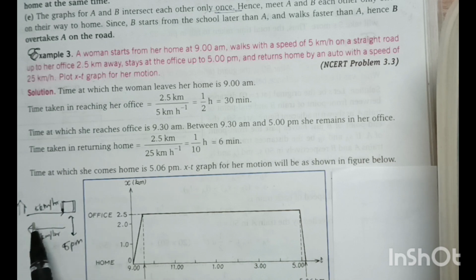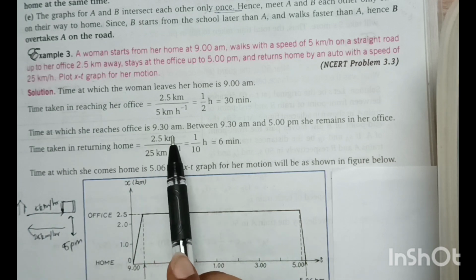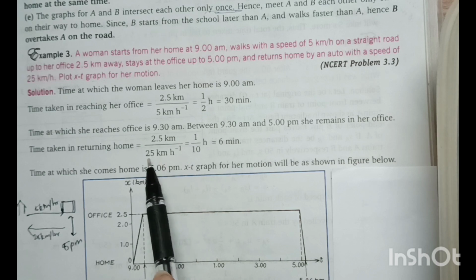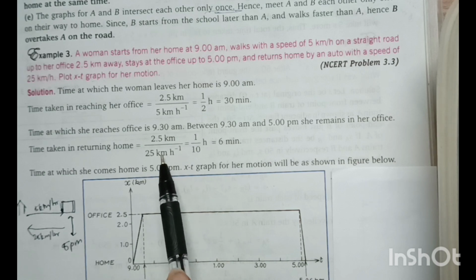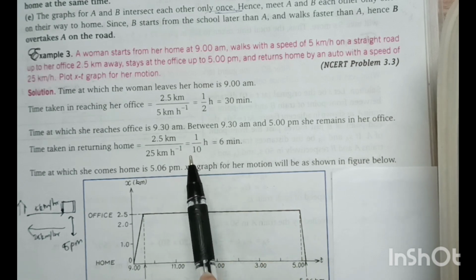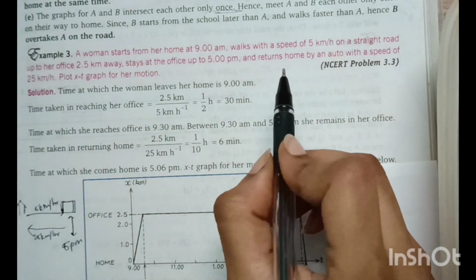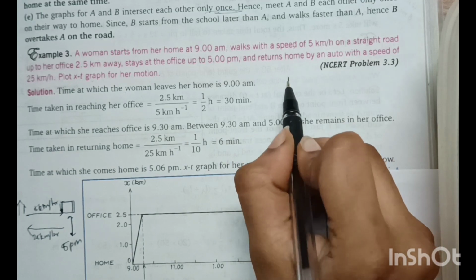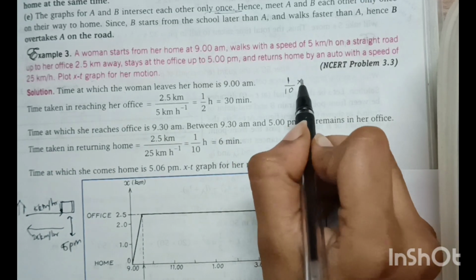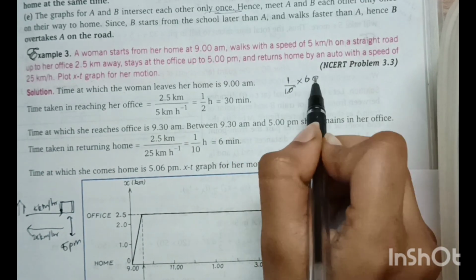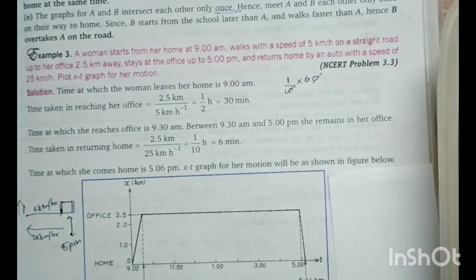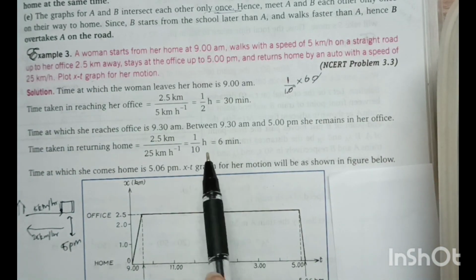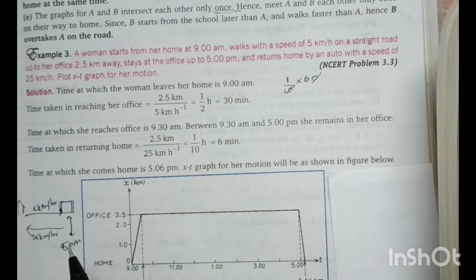So for this she took 30 minutes. For this, how much time is she taking? 2.5 is the distance, divided by the velocity, 25 km per hour, that is 1 by 10 hour. How would you convert 1 by 10 hour into minutes? 1 by 10 into 60, that is 6 minutes. So she is taking 6 minutes to come back to her home.